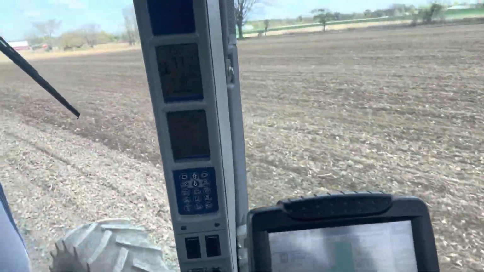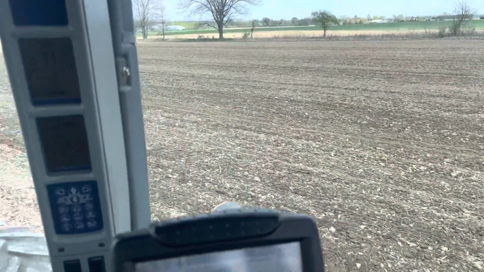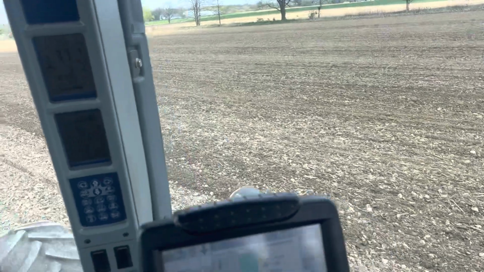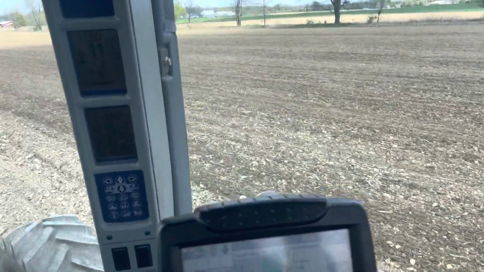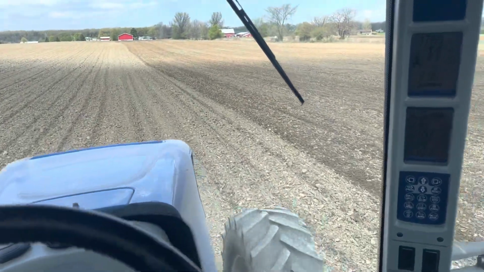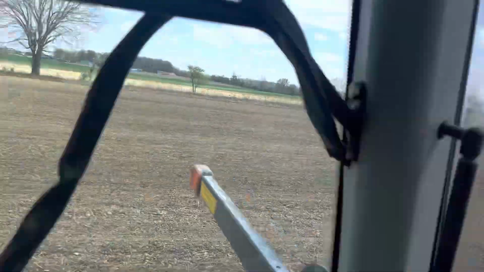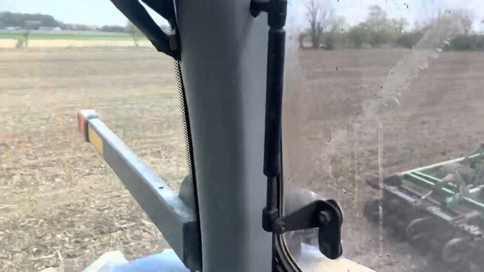I don't know if I'll work this again or not before I plant it. I might. It's going to get rained on. I just want to get used to this tractor, so if I put anybody else in it, I can teach them how to use it. And I want to get comfortable. I'm really getting comfortable with it now.